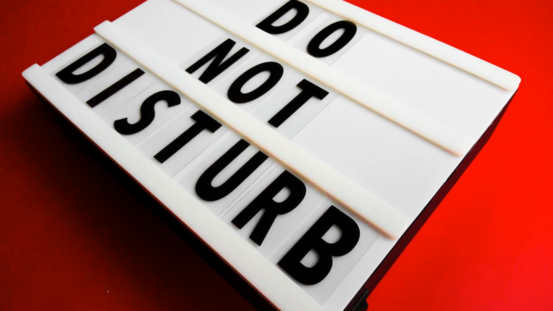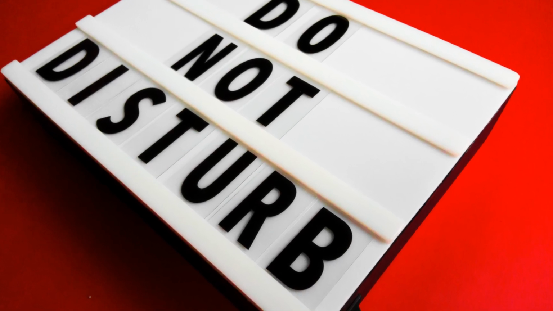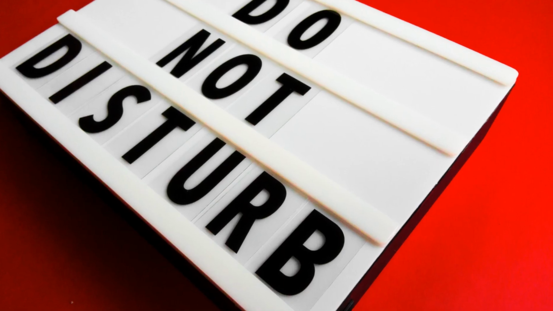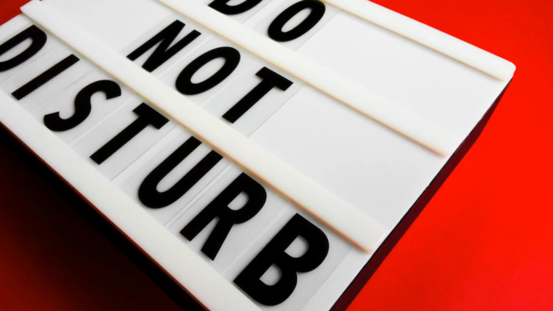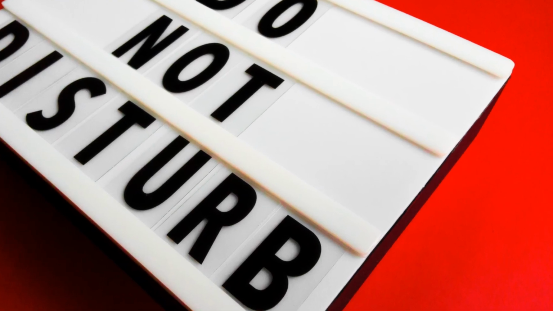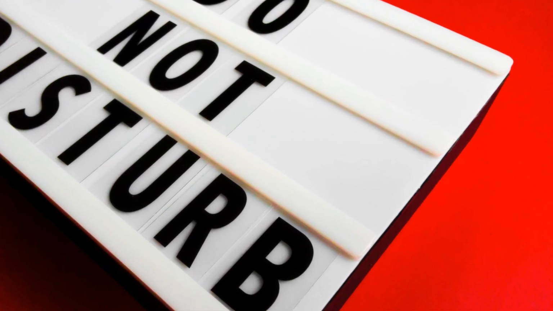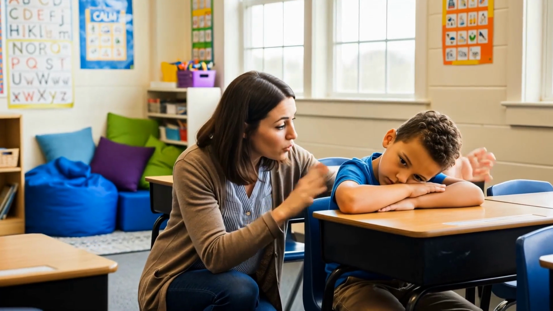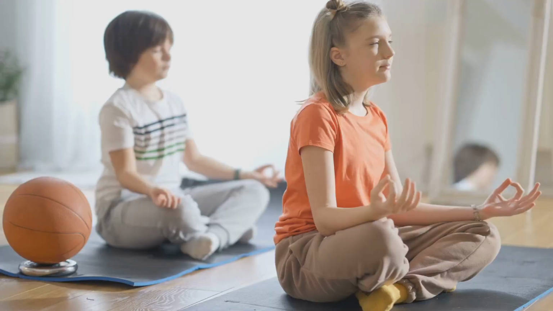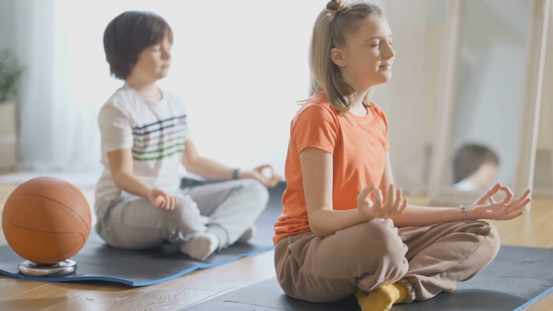Step 2, create a safe alternative. Designate a spot in your classroom, a corner with a chair, a beanbag, a little tent. That's a regulation zone. When you see early signs of escalation, offer that spot before the student runs. I can see you need a break. Do you want to go to the calm corner for 5 minutes?